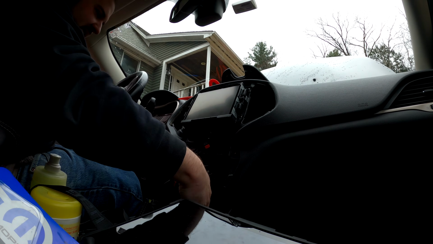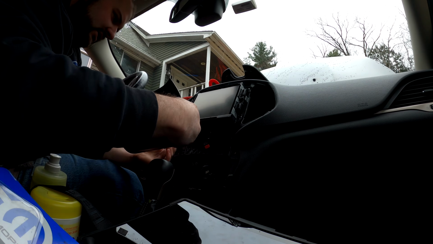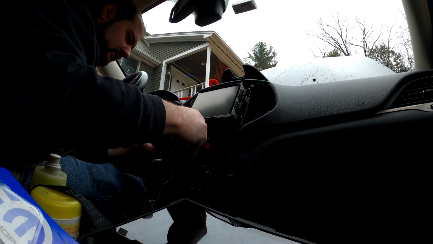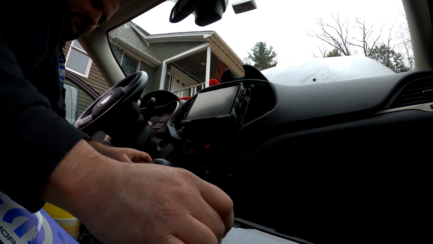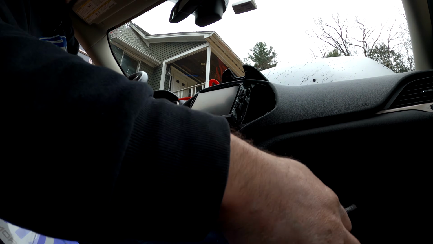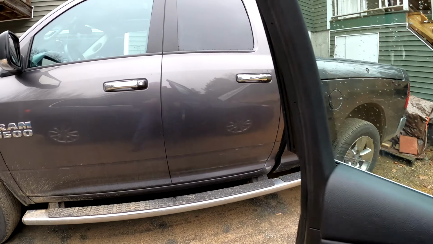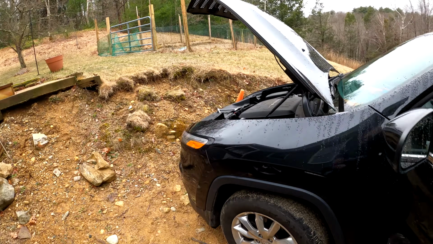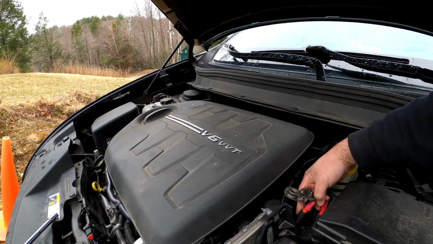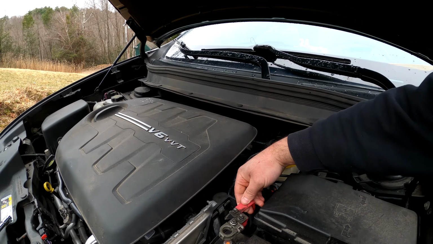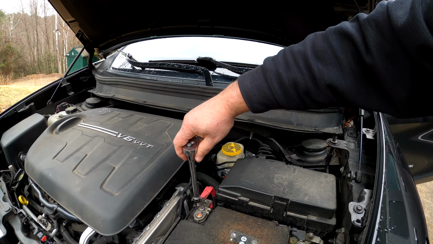If this works, we'll put it all back together. Just connect the harness for our HVAC module. There we go. I'm just going to let that sit there. Get my tablet back up and running here. There we go. Let's go reconnect our battery. There we go. Take down a terminal.